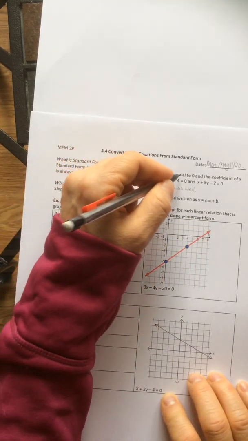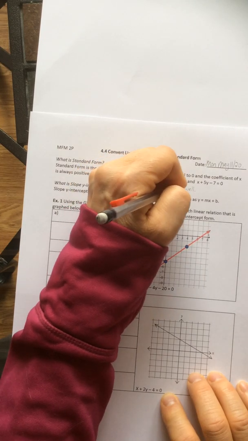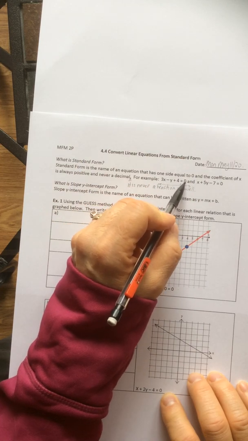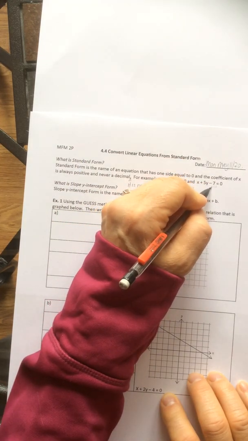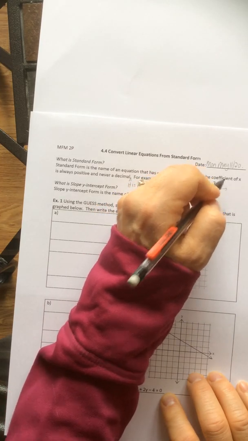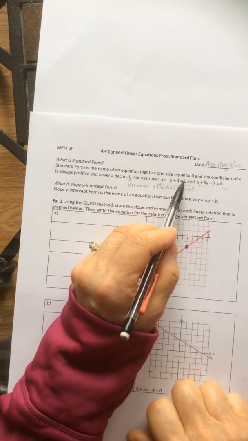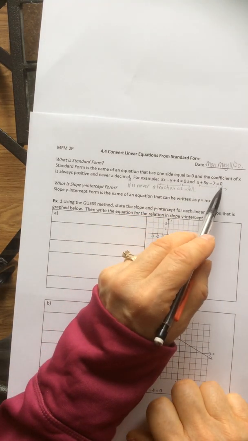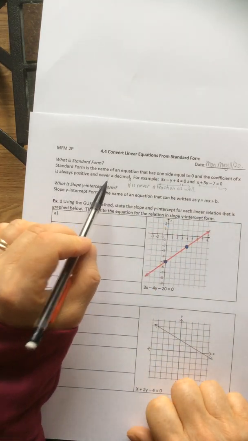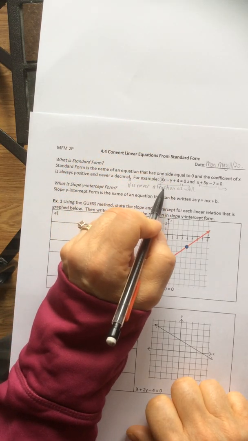Notice that one side is equal to 0, to the right of the equal sign. It's very usual to have the right side equal to 0. It's very typical. The coefficient of x is always positive and never a decimal. It's never a fraction. The number in front of x is the coefficient.